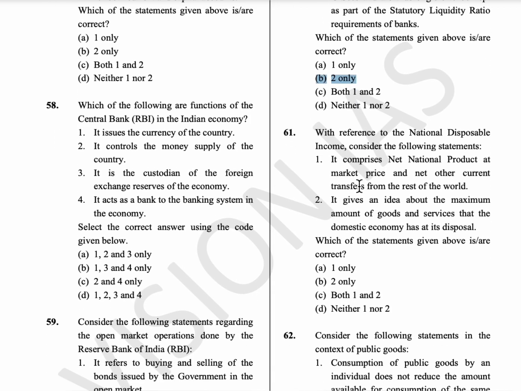61st question, with reference to the national disposable income, consider the following statements. So here the national disposable income is the sum of net national product at the market price plus the net other current transfers from the rest of the world. So first statement is it comprises net national product of the market price and net other current transfers from the rest of the world.